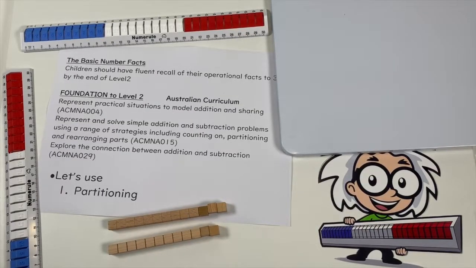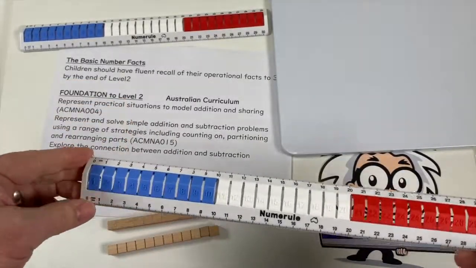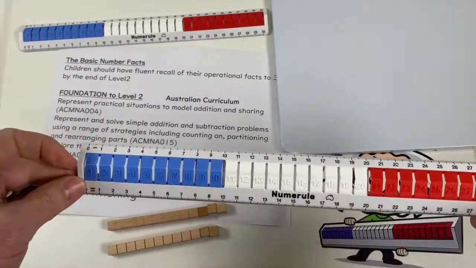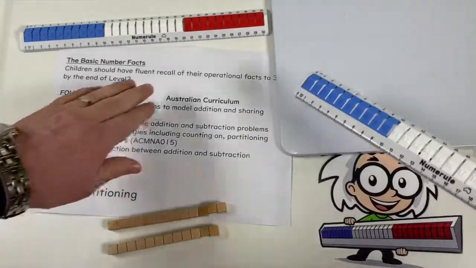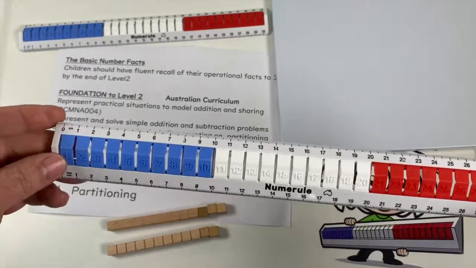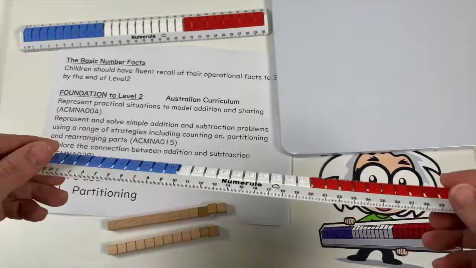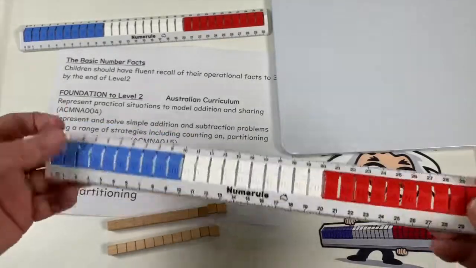Hi there everybody, here we are back with the numeral and looking at our basic number facts for our preps, grade 1s and grade 2s. They want to learn their basic number facts up to 30 if you remember, so that they have very good recall as far as their foundations in numeracy is concerned.